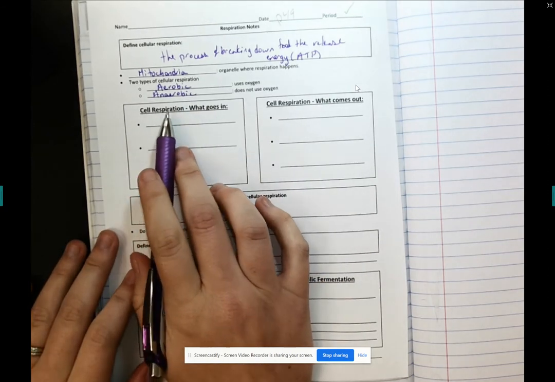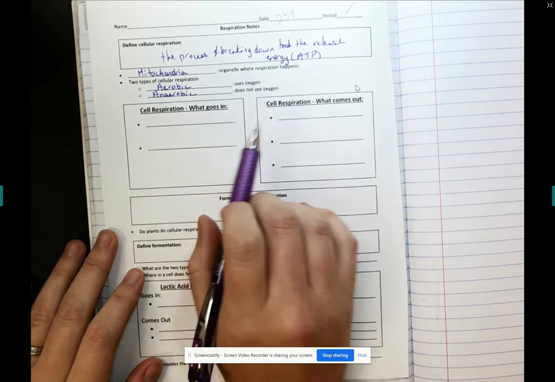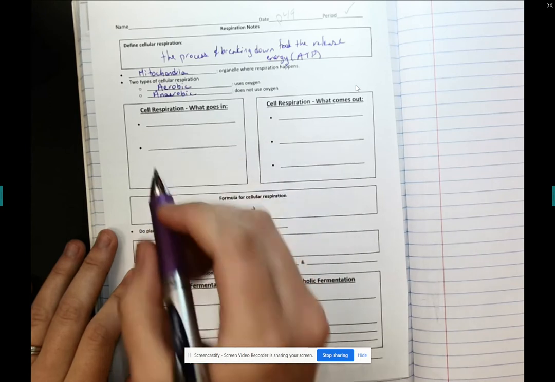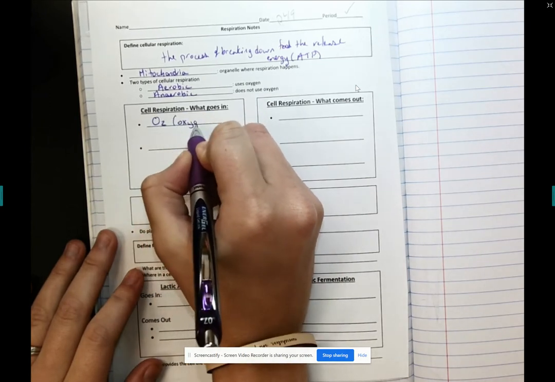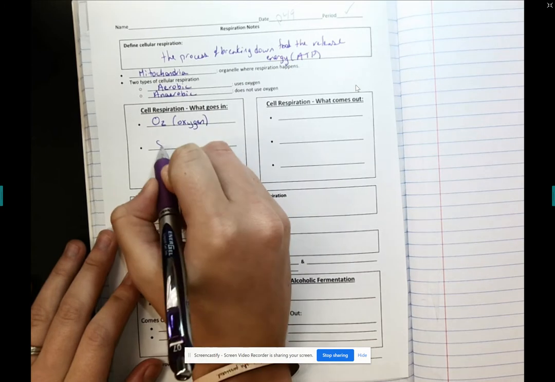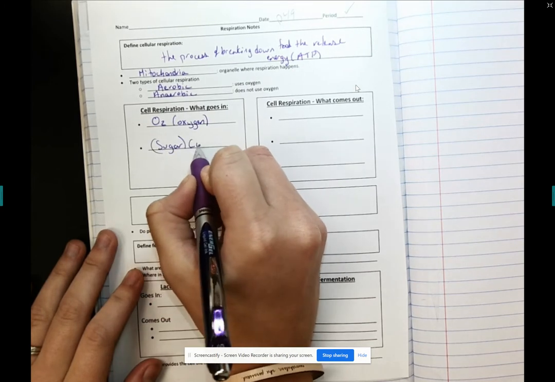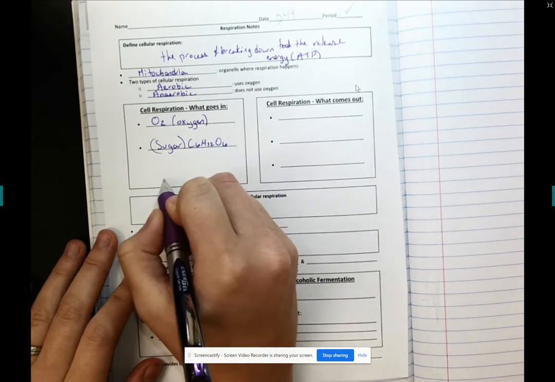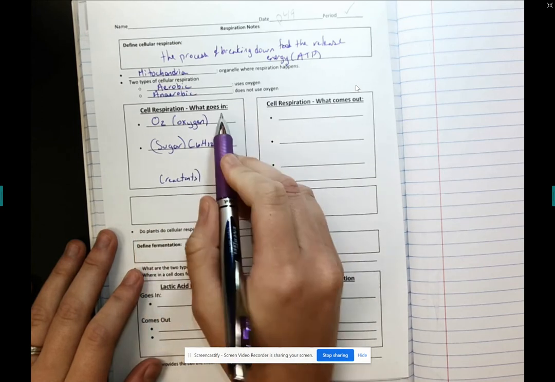So talking about cellular respiration as a whole, breaking down food to make energy, the things that go in, our reactants, are going to be oxygen and sugar, C6H12O6, glucose. That's what goes in.